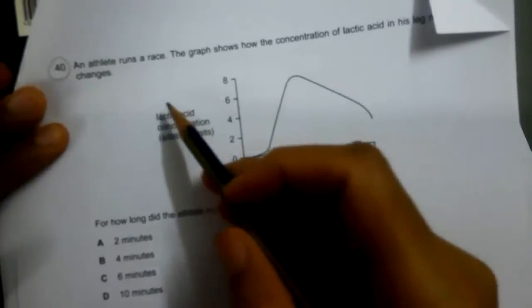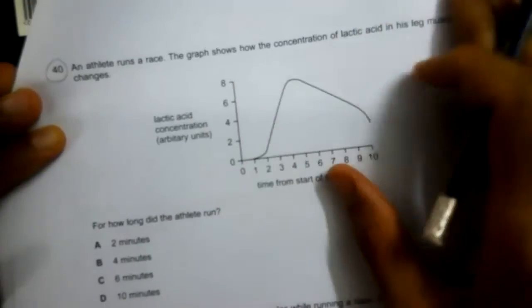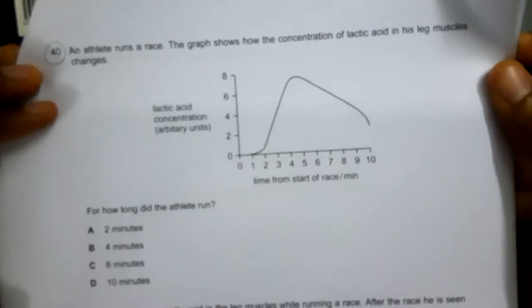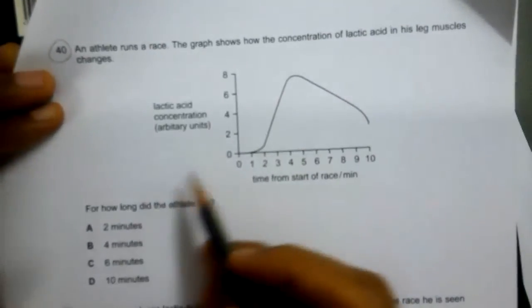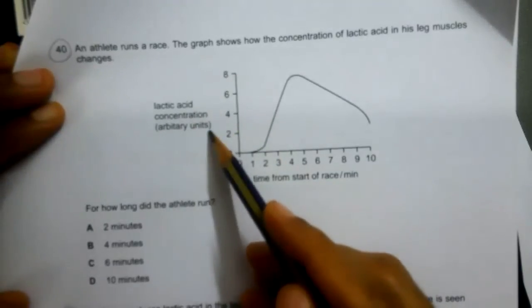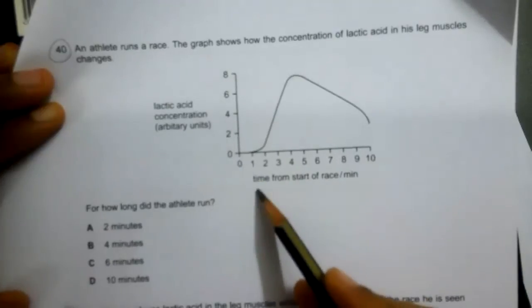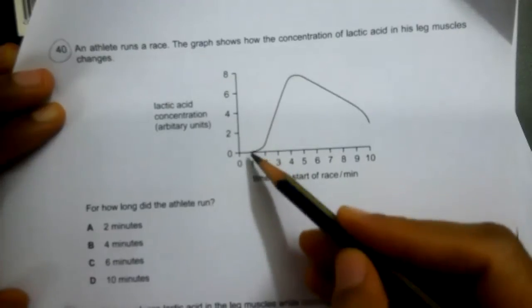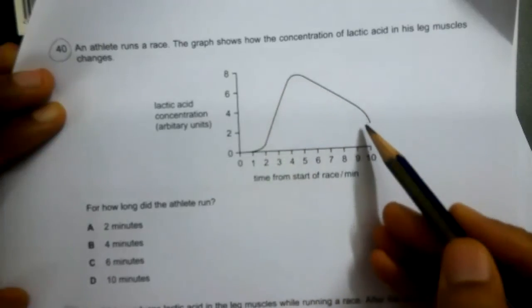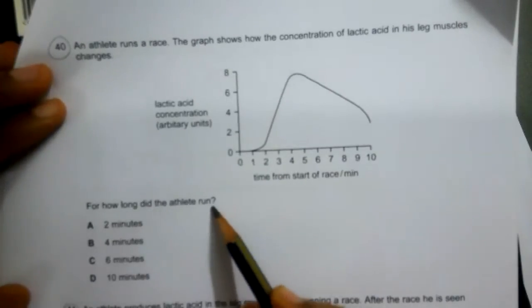Okay, an athlete runs a race. The graph shows how the concentration of lactic acid in his leg muscles changes. So this y-axis is the lactic acid concentration in arbitrary units, and the x-axis is time from start of race. You can see that the level of lactic acid increases and then decreases. Now the question is, for how long did the athlete run? Yes, Maruj.